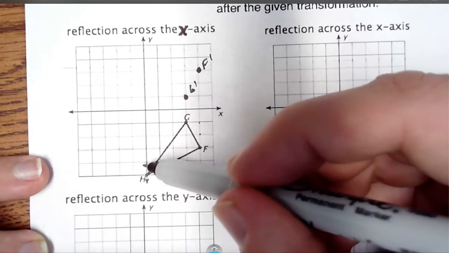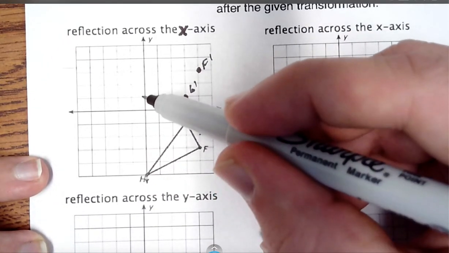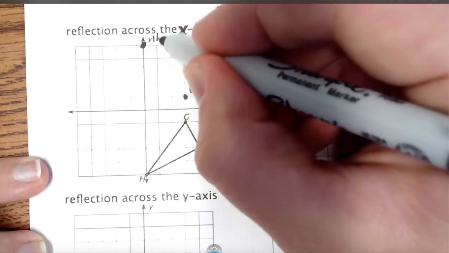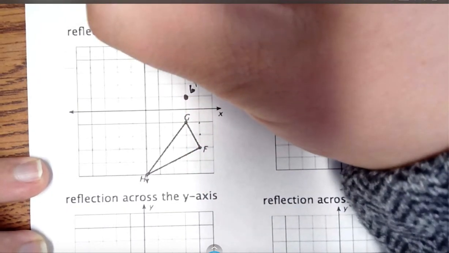In H, 1, 2, 3, 4, 5. 1, 2, 3, 4, 5 up on the other side. And this is H prime. And then we can draw our triangle.